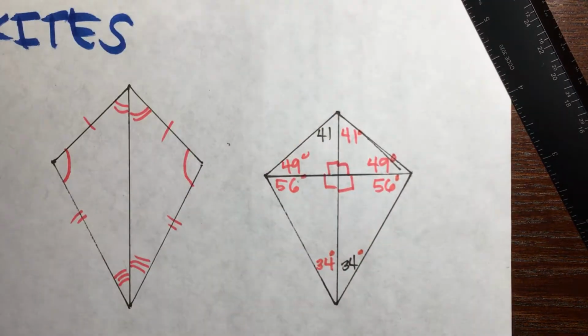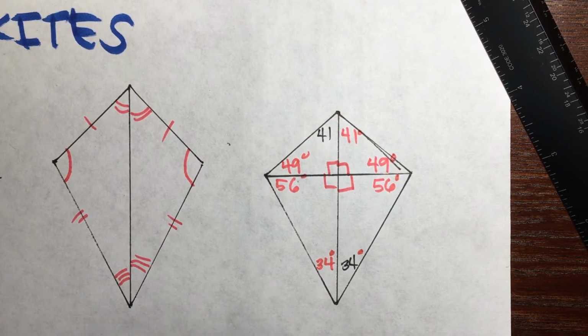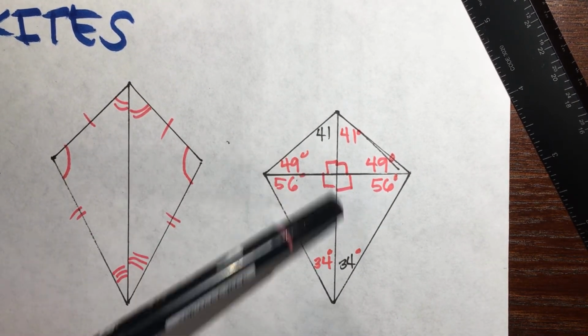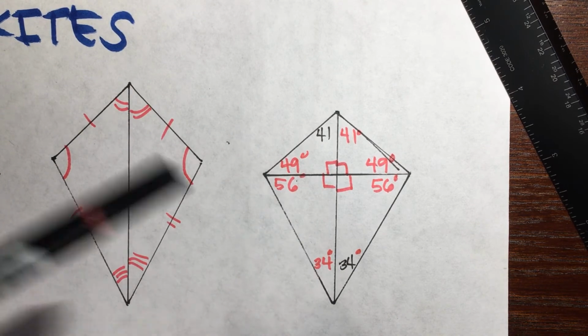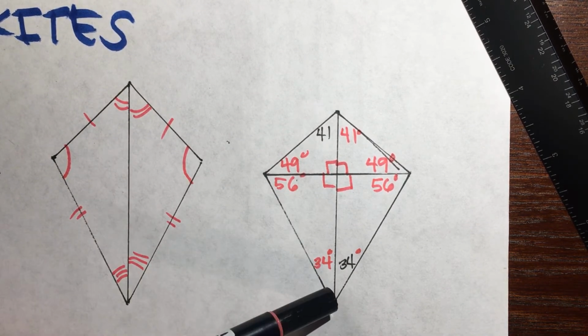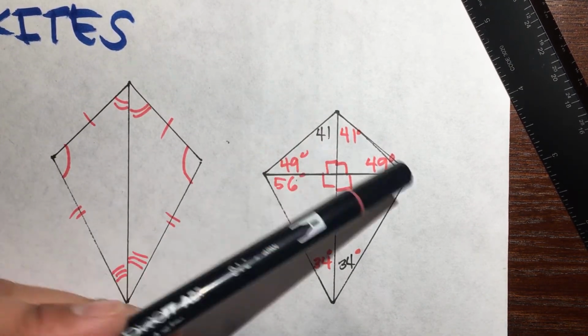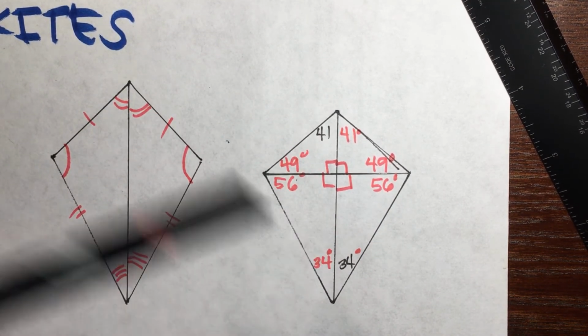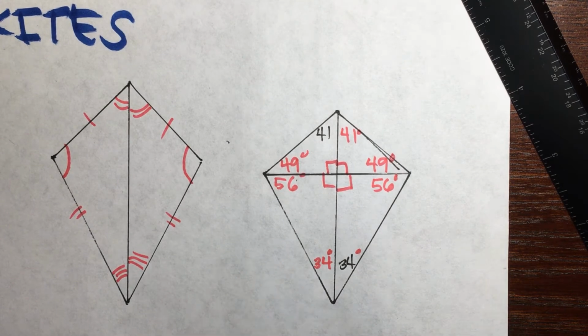Okay. All right. So look at that. With all those facts, it still doesn't break the triangle sum theorem because these add up to 180 degrees. It doesn't break the base angles fact for isosceles triangles. So everything works out. So that's a kite. All right, I'll give you another example. Here we go. Sit tight.